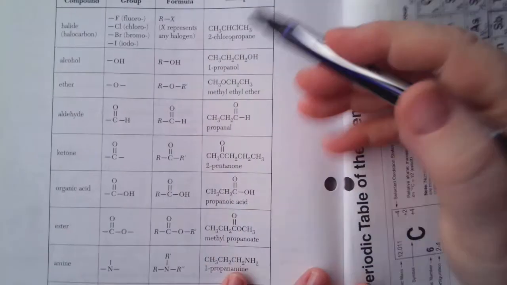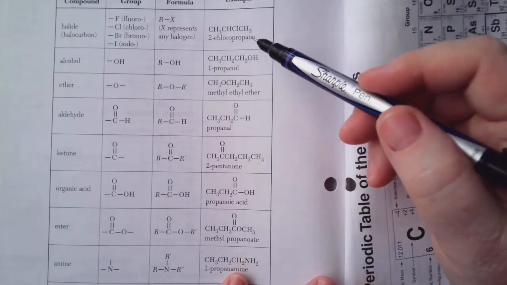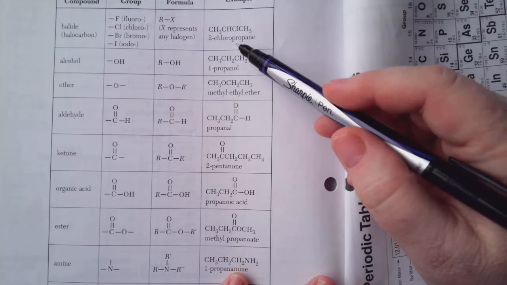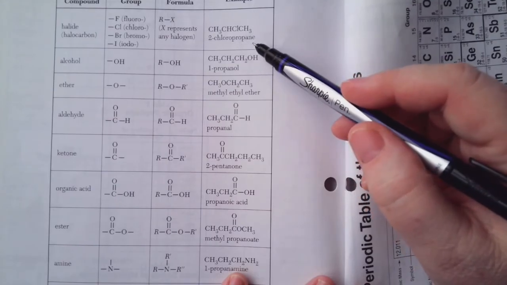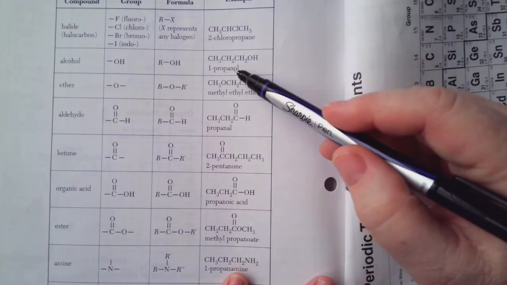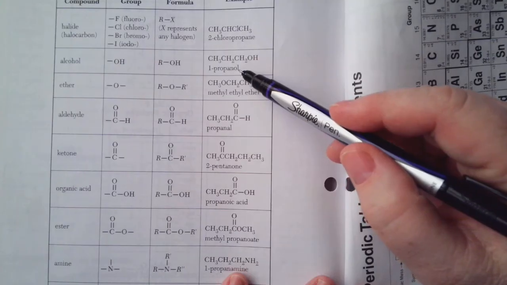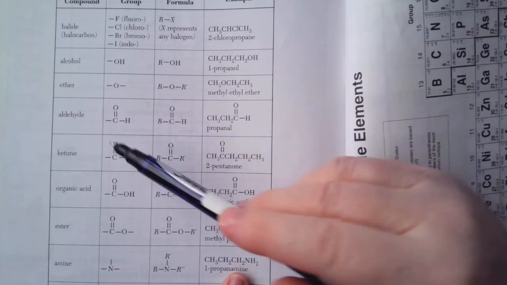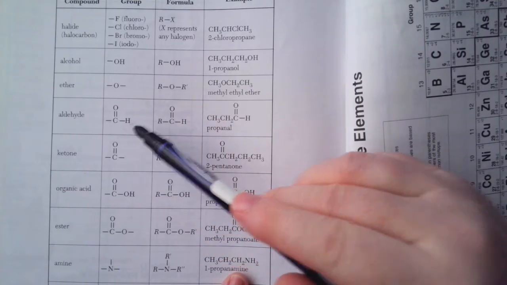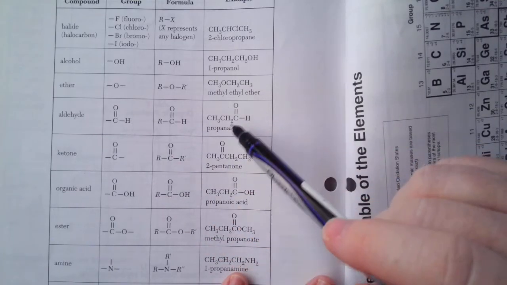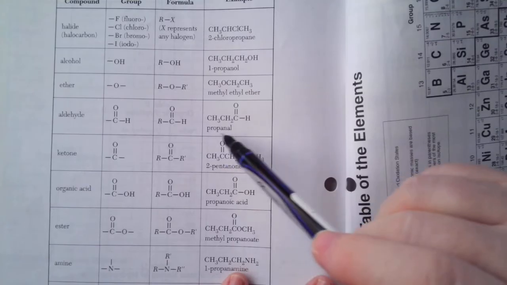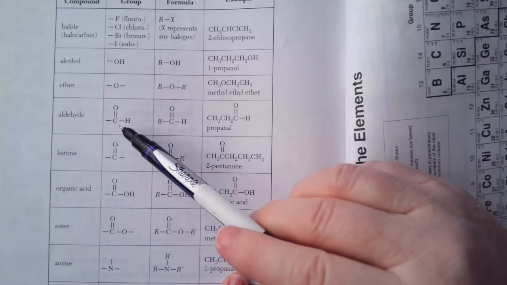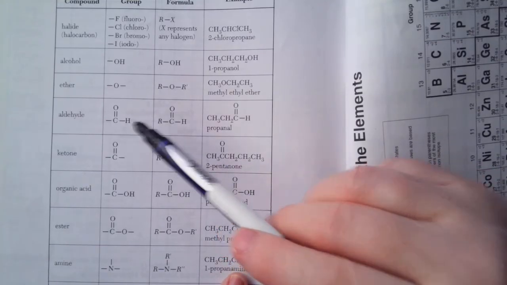Now I'm going to go to table R and I'm going to start looking through the examples and look for an ending that matches. This says ane, no. This is close, not quite. Nope, aha. So it's an aldehyde. So what I need to do is make the last carbon. How do I know it's the last carbon? This doesn't have an address. Look like this, the functional group.